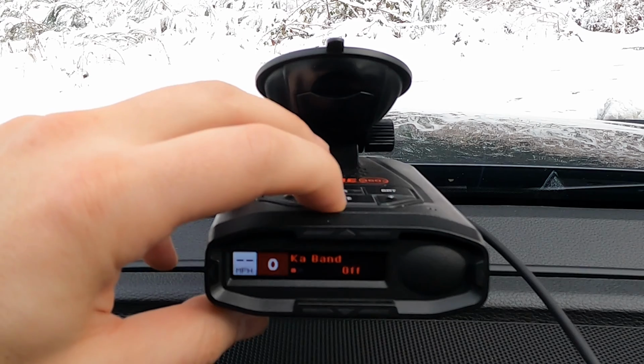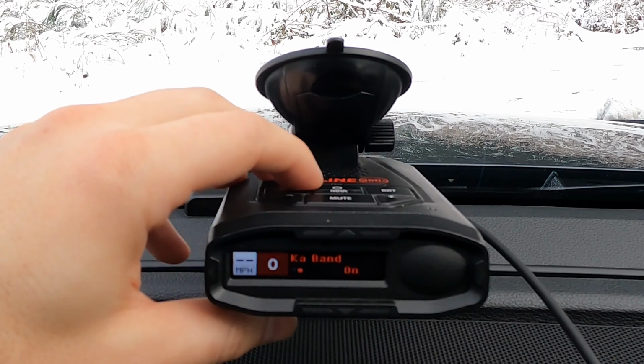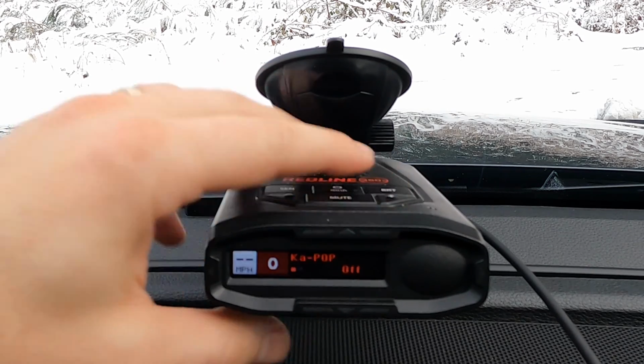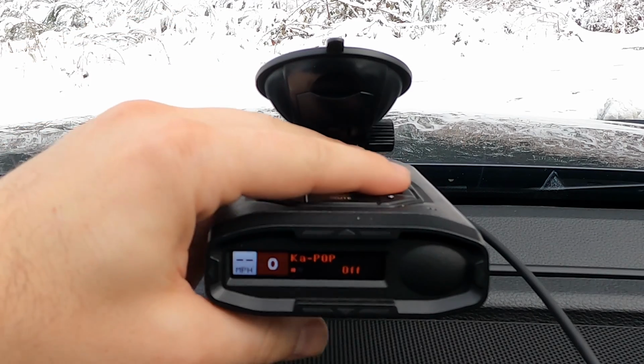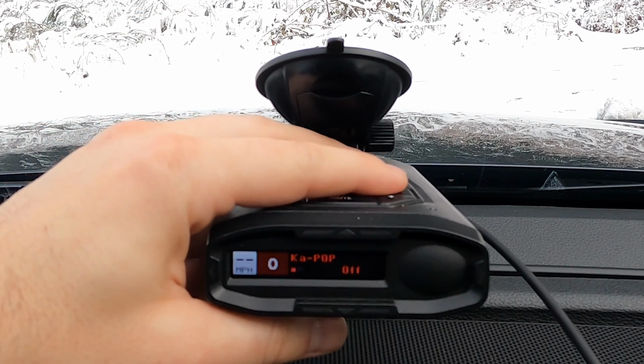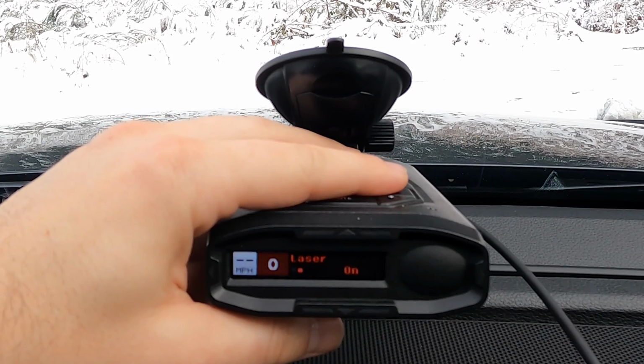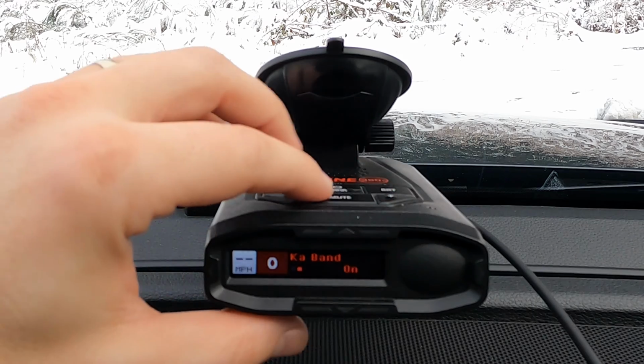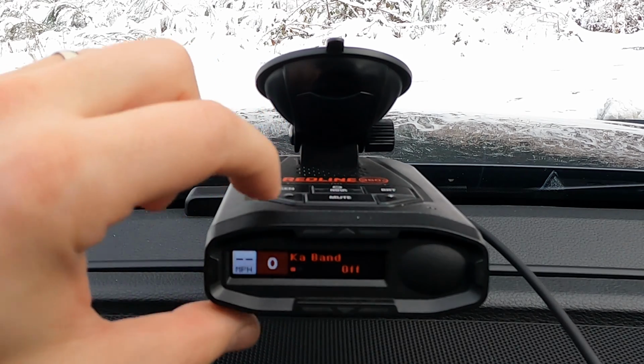So for Ka-band, let's go ahead and turn it on like this. And you'll notice when I scroll through, I don't have any options here for my Ka-band segments, right? It goes straight to Ka-band pop, no Ka-band segmentations. So that is going to basically scan all of Ka-band. It's Ka-band super wide.